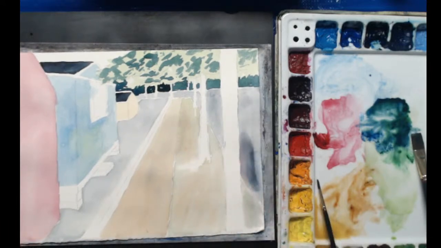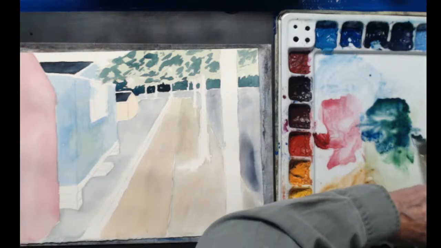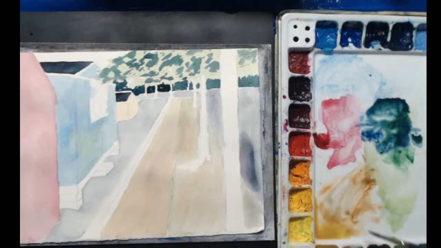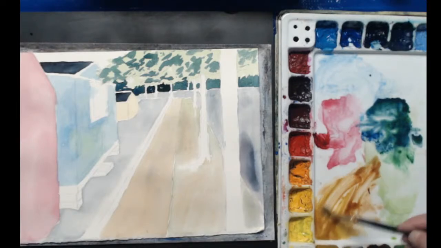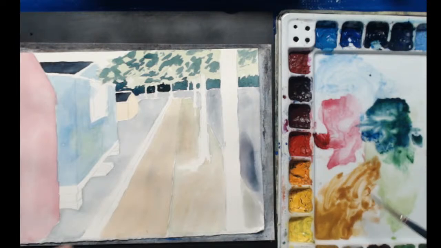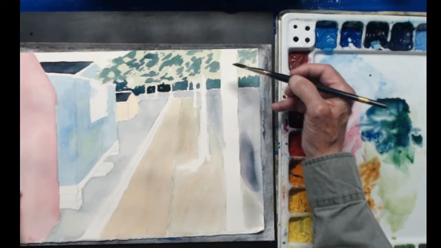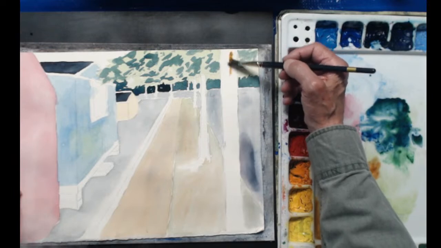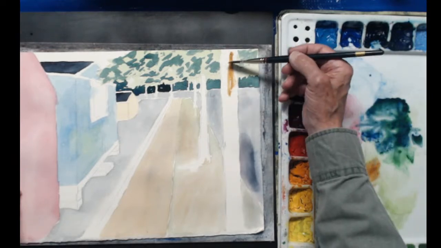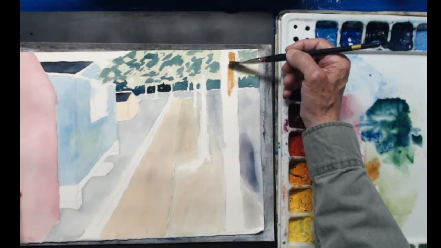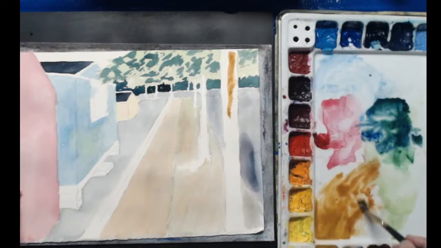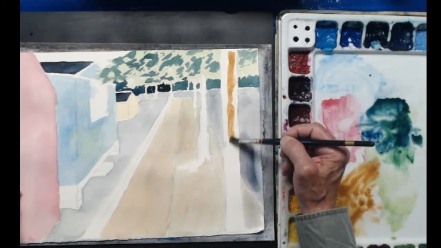I'm going to start putting in some color on the trees. I'll start with burnt sienna, a little bit of burnt sienna and yellow ochre, and put in some color here for the trees. I'm going to use the edge of the brush to give me a rough edge, and I might even leave a little bit of white paper showing on this far edge over here.